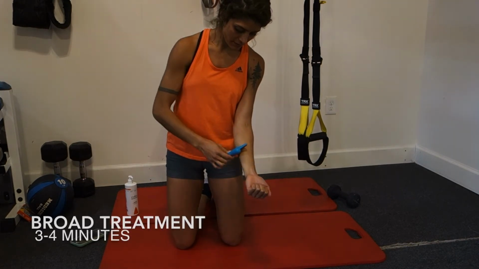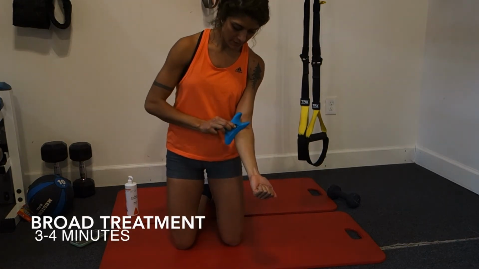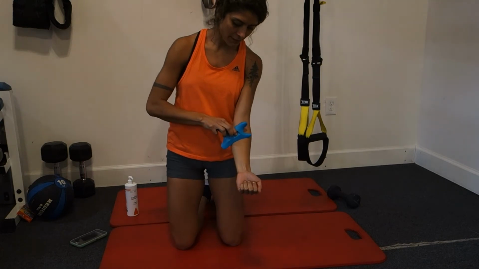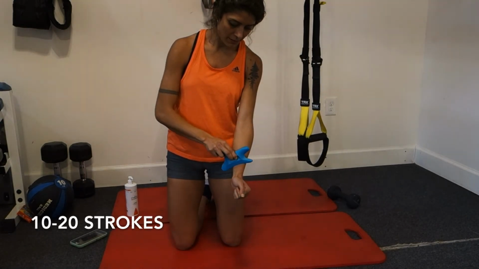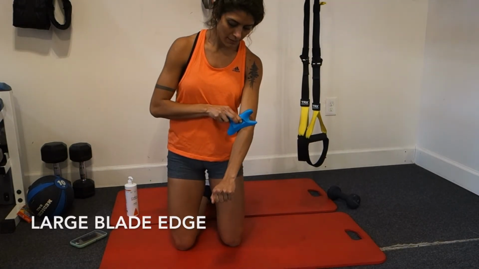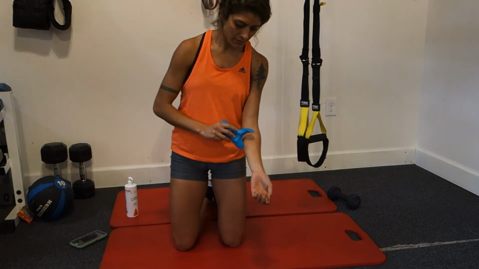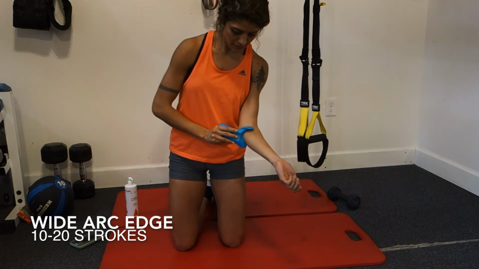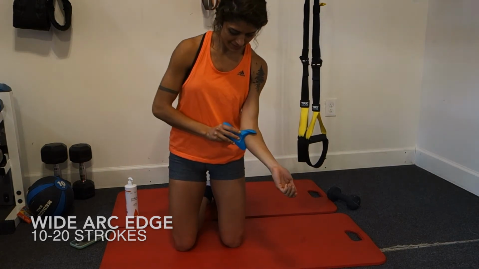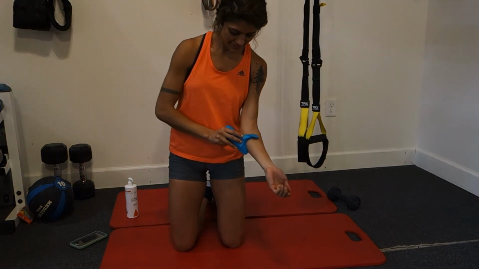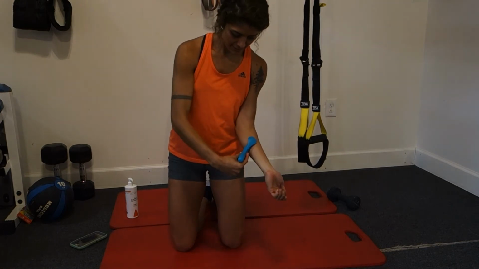First, begin with broad treatment for 3 to 4 minutes. Do 10 through 20 strokes with the large blade edge both up and down on both sides of the forearm. Next, use the wide arc edge for 10 to 20 strokes for another 3 to 4 minutes in order to hit myofascial restriction with more precision.